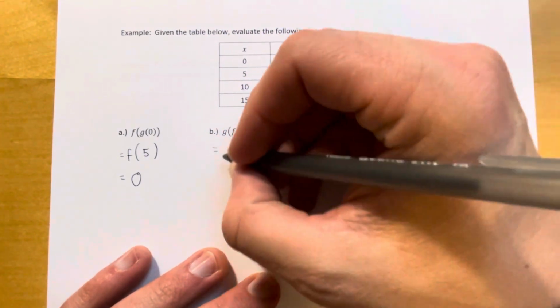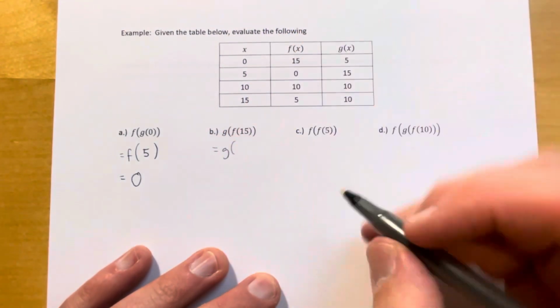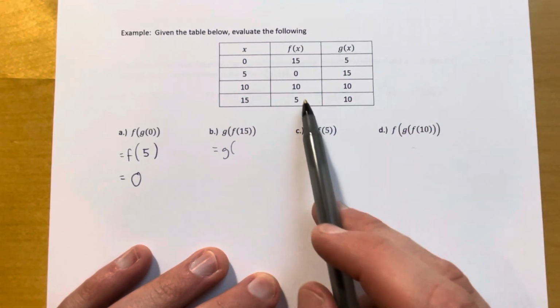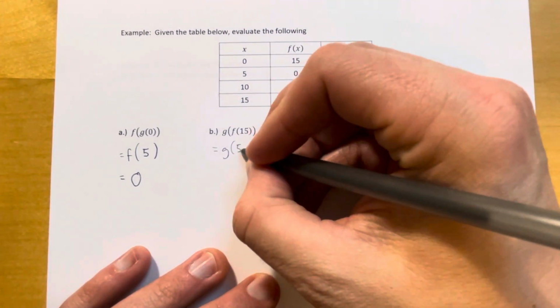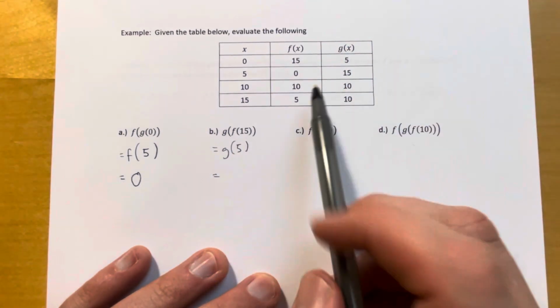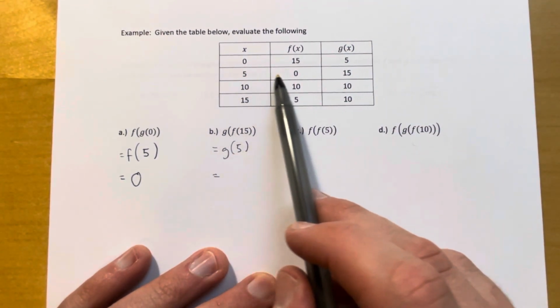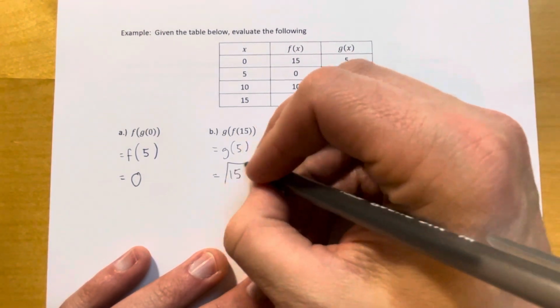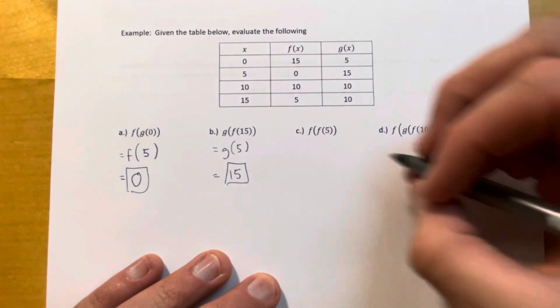Next up, we have g of f of 15. So that's the same thing as g of, what is f of 15? Here's 15, here's f, it's equal to 5. G of 5. What is g of 5? Here's the row that has 5 in it. G of 5 would be 15. So we've got a 15 there.